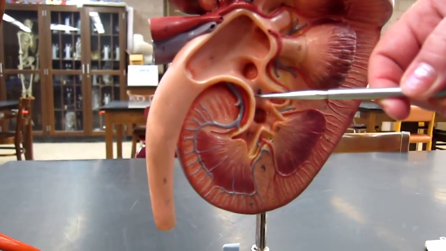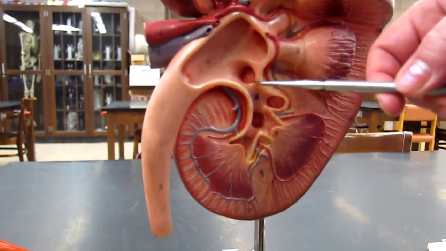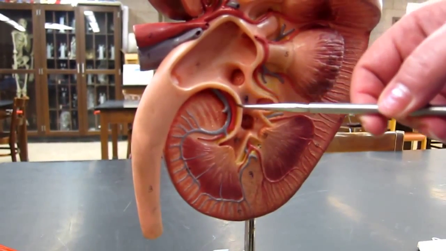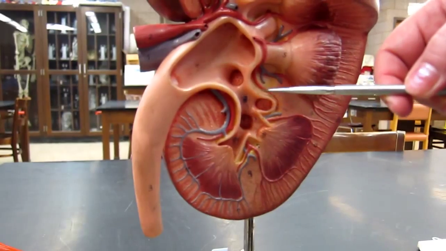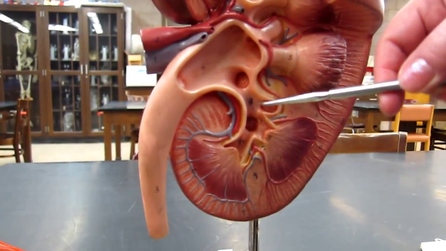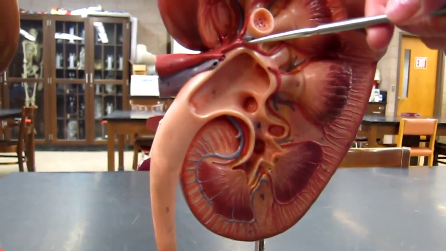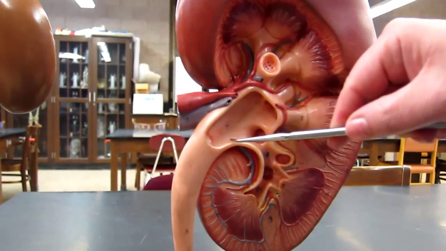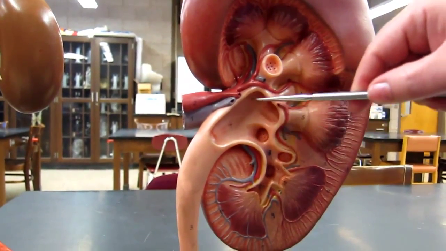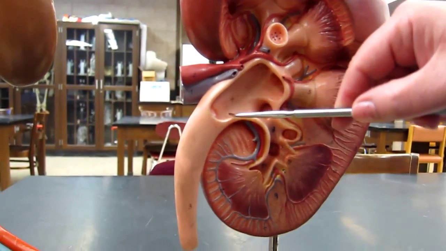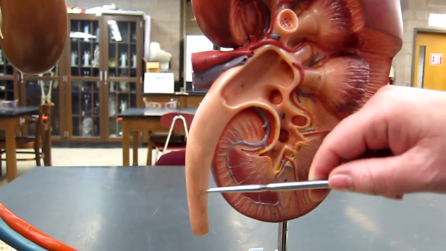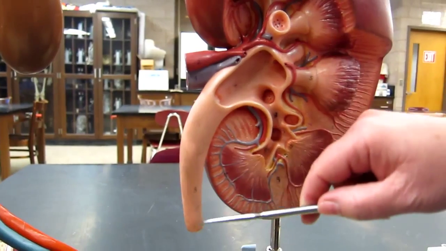And again, we have the walls of the tube and the space, the lumen. Okay, so that would be a major calyx. Okay, and then all the major calyces will dump into the renal pelvis. Okay, and then the renal pelvis will lead to the ureter.